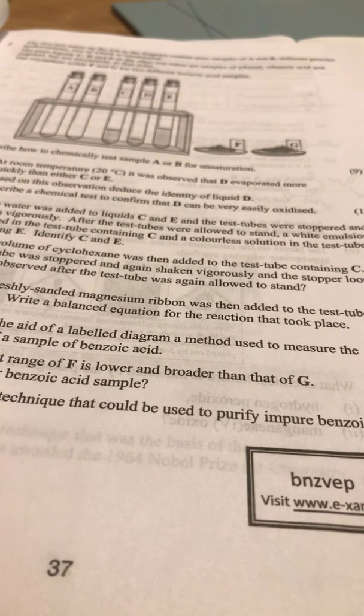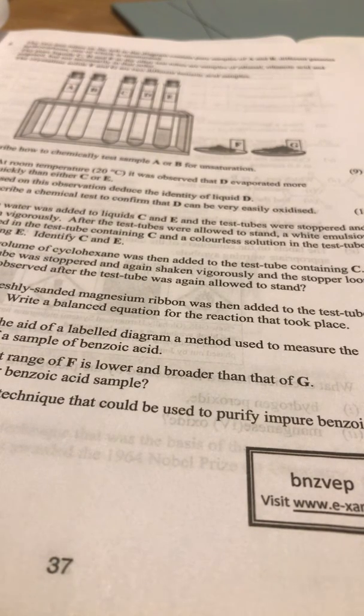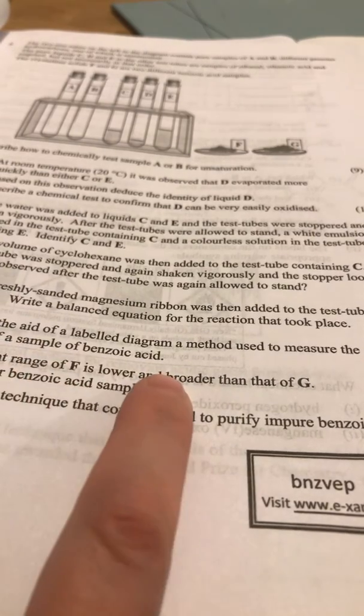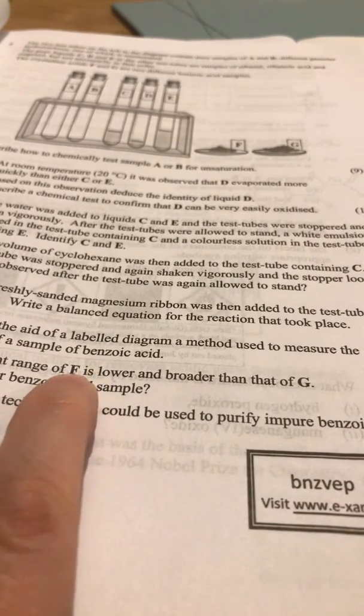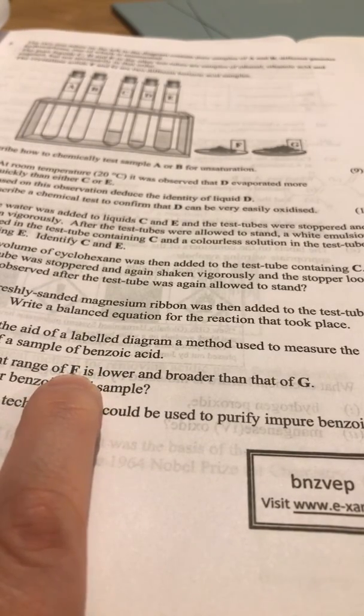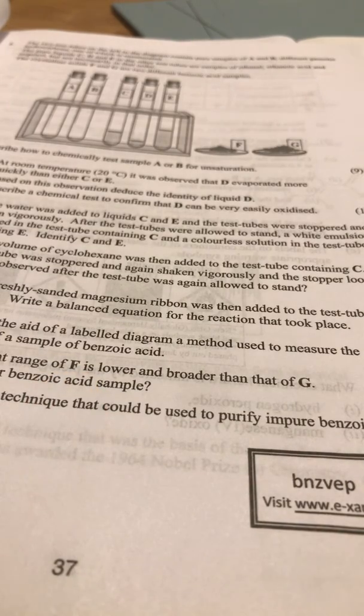Part 2, the melting point range of F is lower and broader than G, which is the pure sample. So G is the pure sample because F is broader, so G must have a narrower range. Also, you note that F has a lower melting point. When you're purer, you will have a higher melting point.